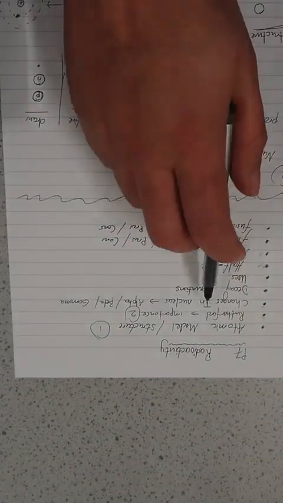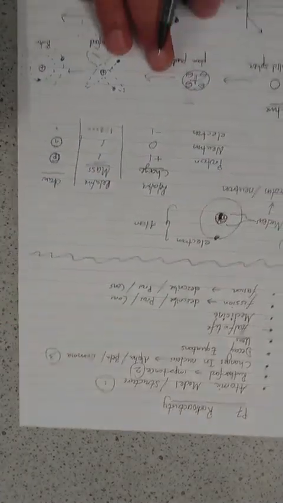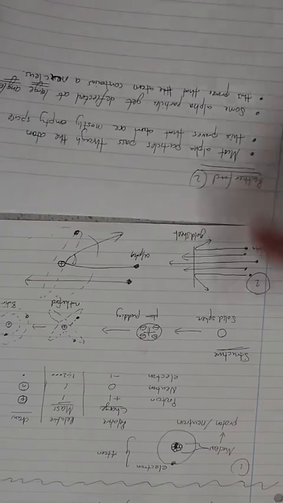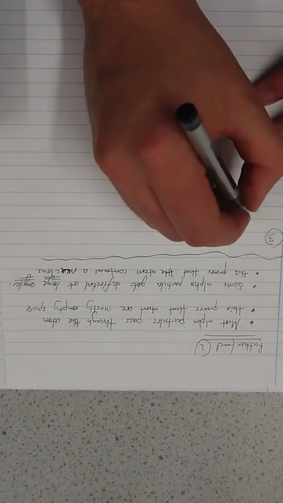Now let's take a look at the changes in an atom, sorry, the nucleus. Number 3. Where should we start? Let's start with alpha and beta. So, alpha particles.